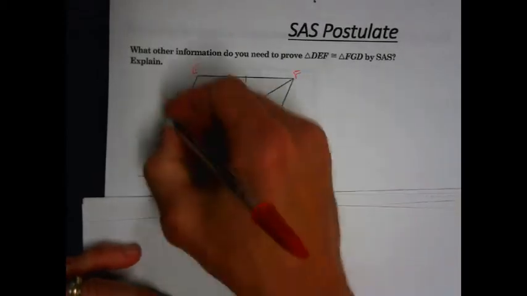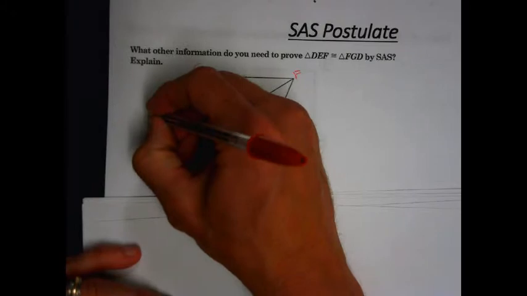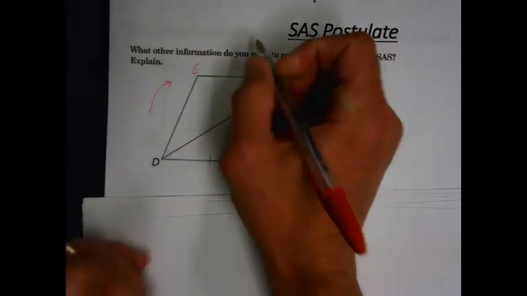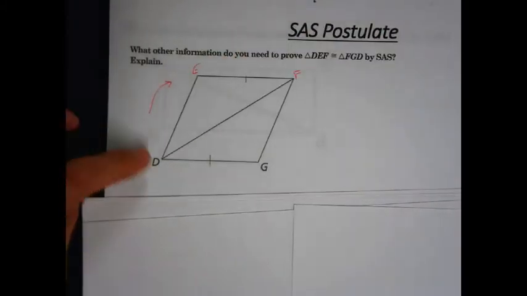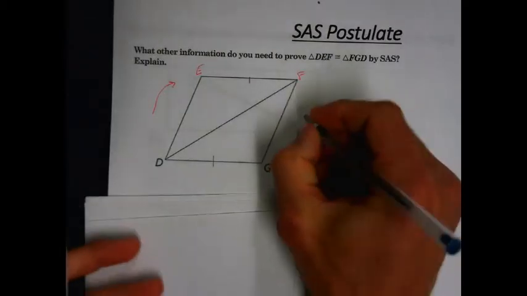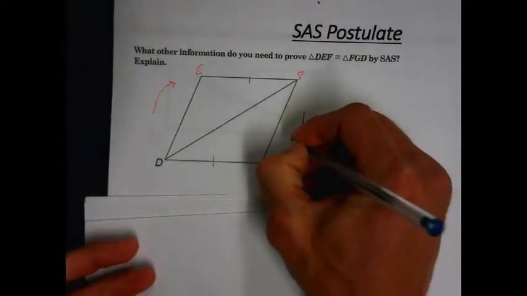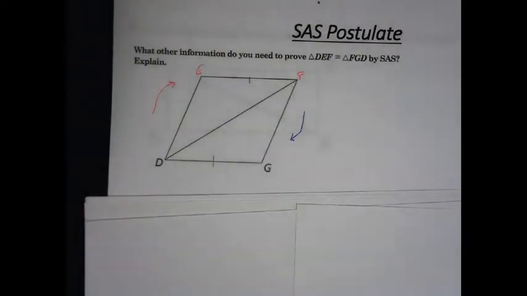So look at how we're reading this triangle. We're reading this triangle this way. Okay, so triangle DEF is being read DEF, and then FGD is being read this way. Reading matters. Okay, so look at how the triangles are being read. Reading matters. So what other information do we need?